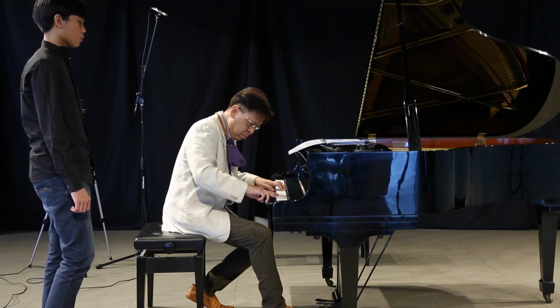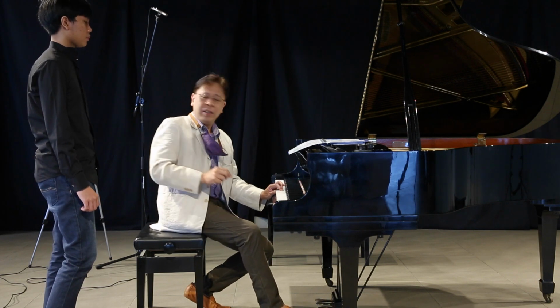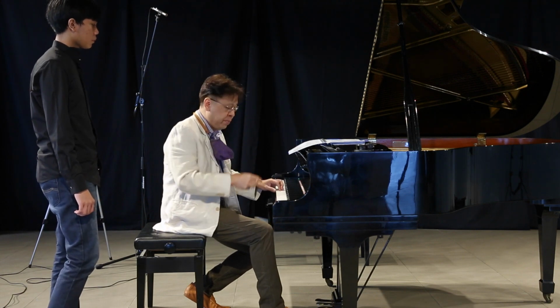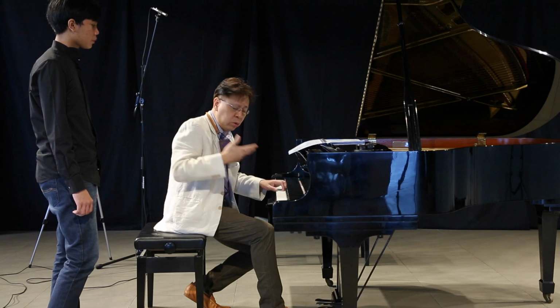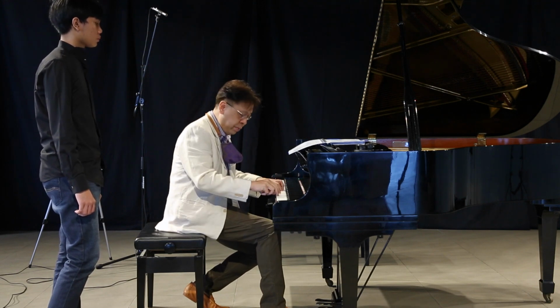See, and then it gives you enough room to insist. So if you start a little bit lighter and a little bit softer, you would have enough room to insist in the repetition of that line. Okay.